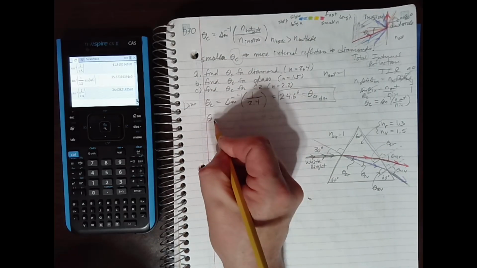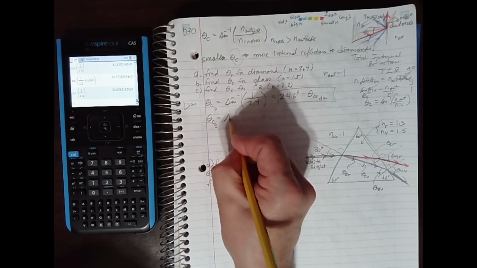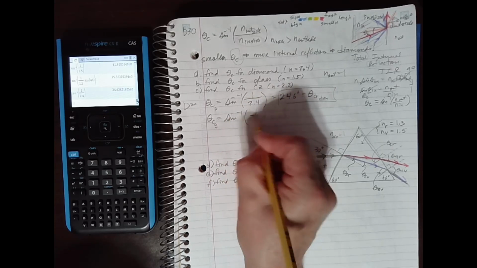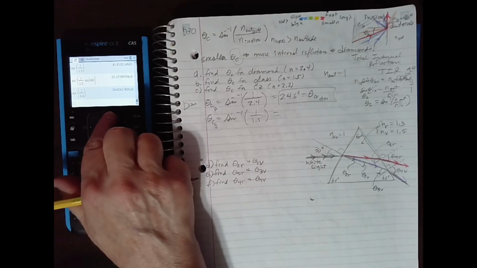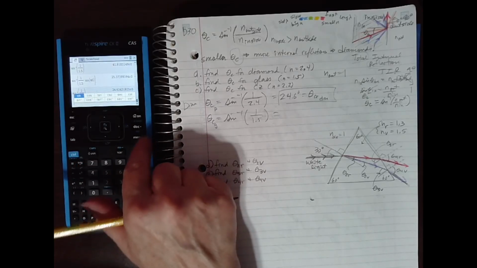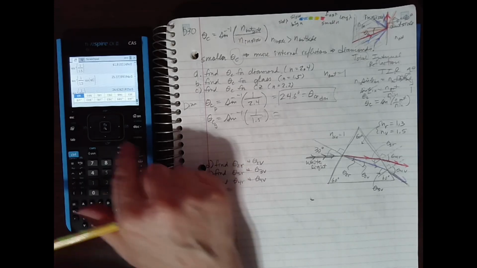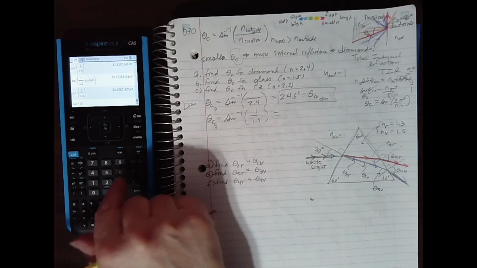Right, how about for glass? This is going to be the same formula, sine inverse 1 over 1.5. Sine inverse 1 divided by 1.5.